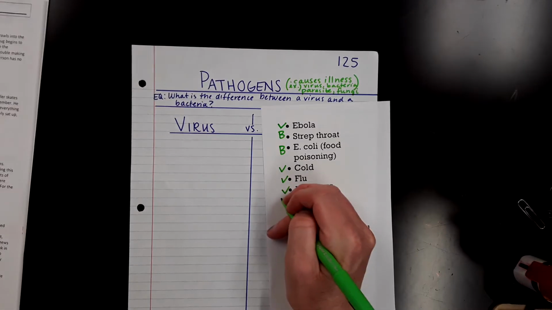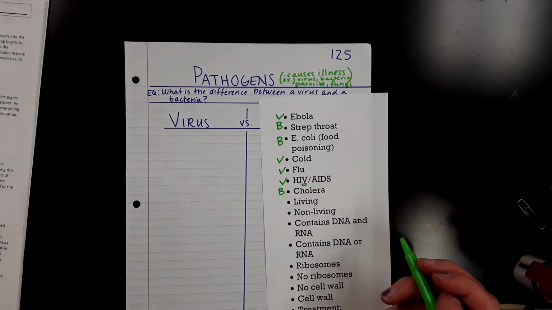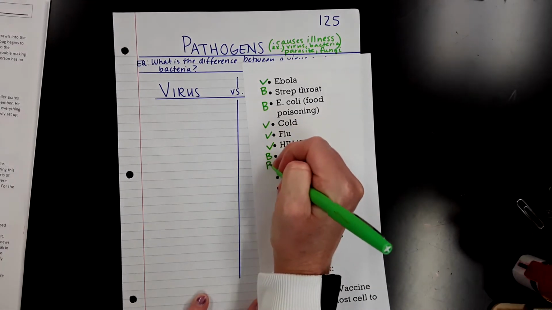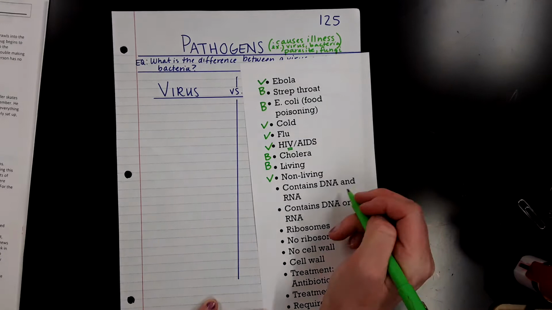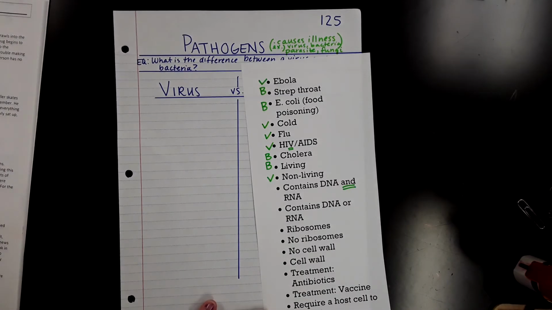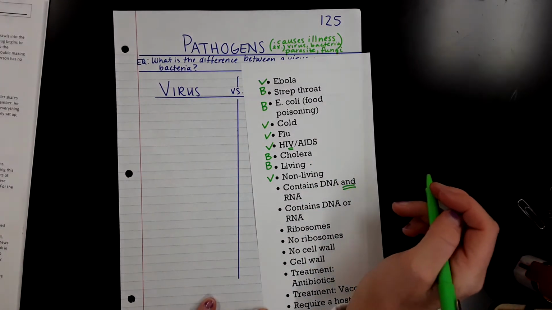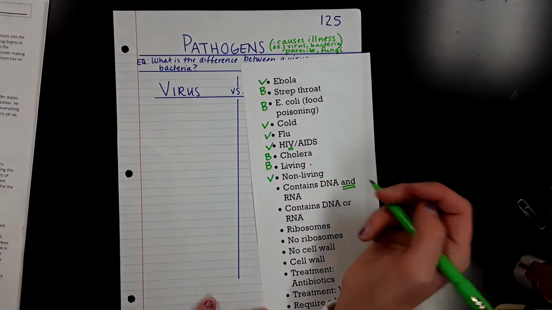Cholera, bacteria. Living versus non-living: which one of these is a living thing? Bacteria are living. Viruses are not living. They do not have all the characteristics of life. Containing DNA and RNA, having both present: a bacteria is a living thing and it has its own DNA, then makes messenger RNA to make its protein.